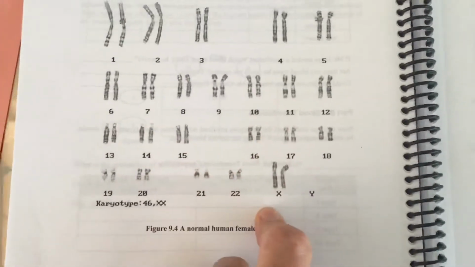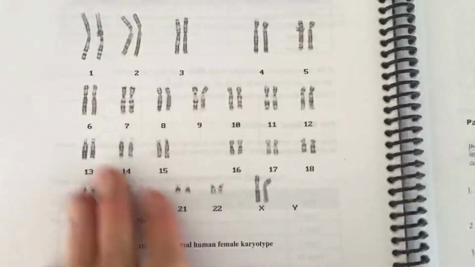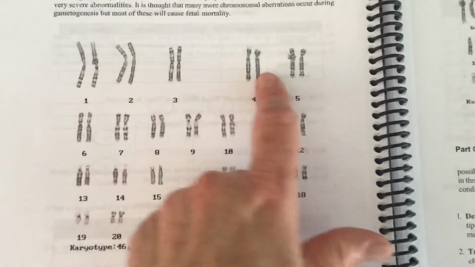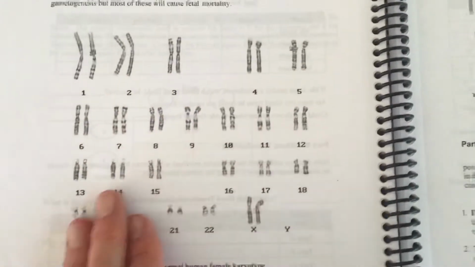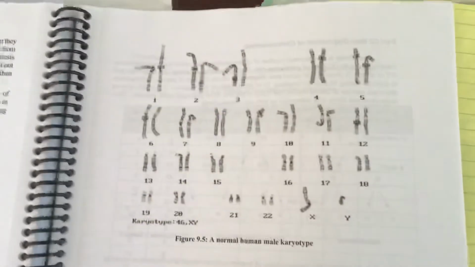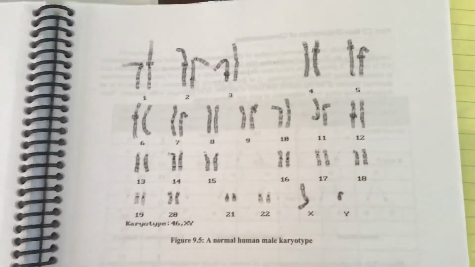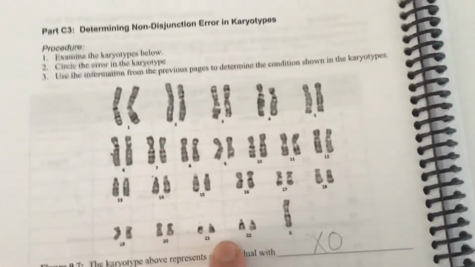So this is an example of a normal female. 2 X chromosomes and 2 of everything else. Notice that the autosomes are similar in size and shape and banding, like we talked about. All right, and then this is a normal male. It would have 1 X and 1 Y. All right, but all the other ones are the autosomes.